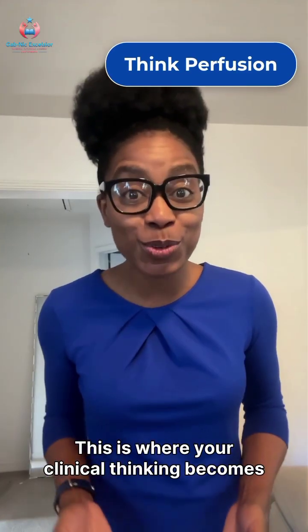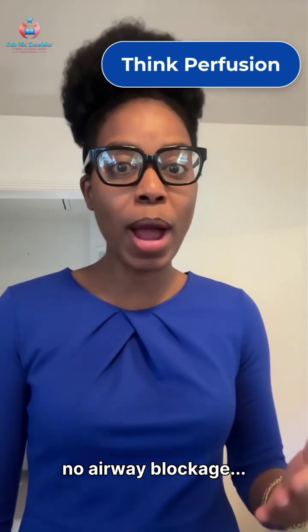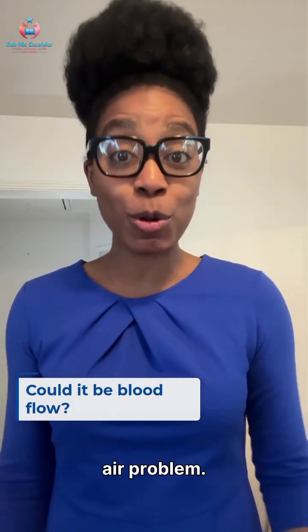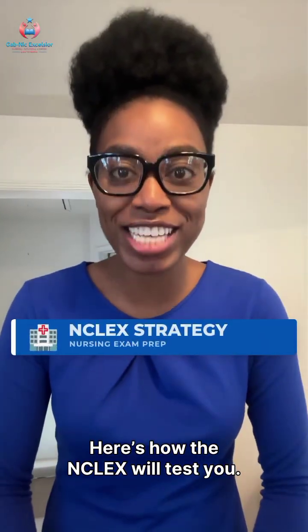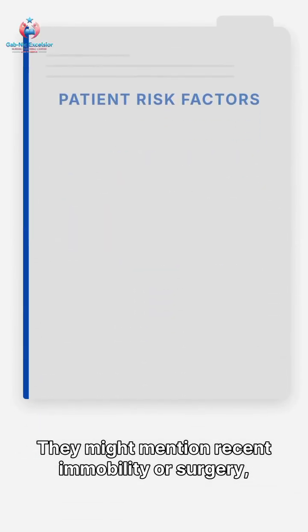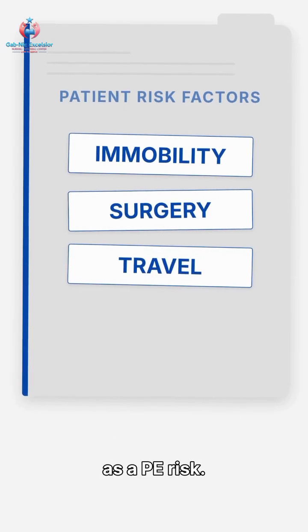This is where your clinical thinking becomes powerful. If a patient has severe symptoms but no airway blockage, you should start thinking that maybe this is a blood flow problem, not an air problem. Here's how the NCLEX will test you. They'll give you a patient with sudden symptoms. They might mention recent immobility or surgery, and they expect you to recognize that as a PE risk.